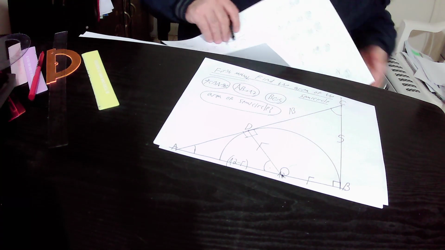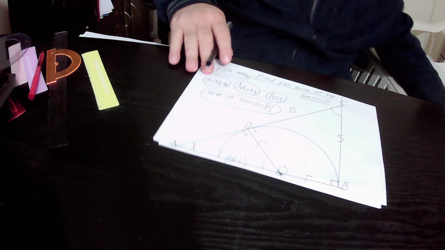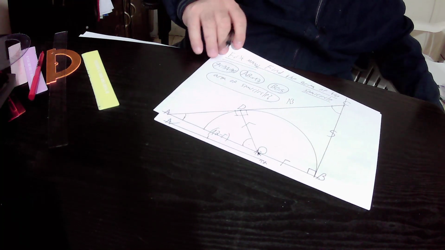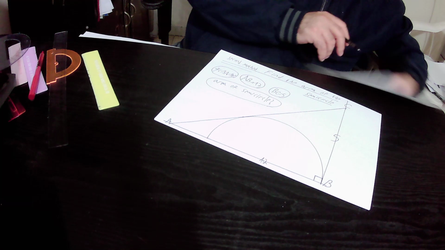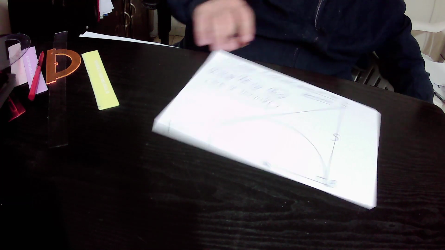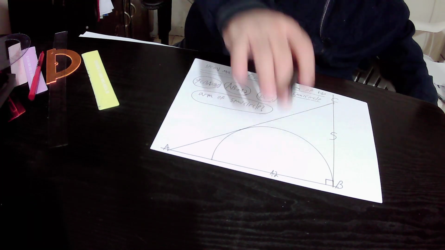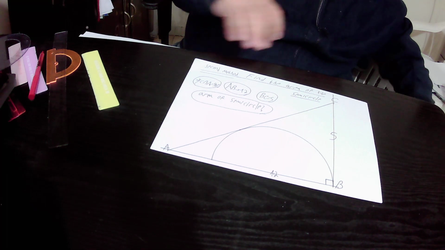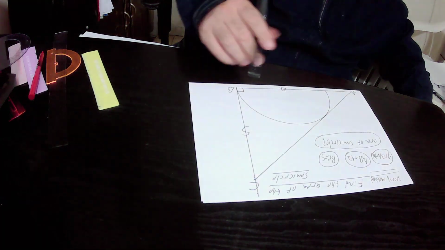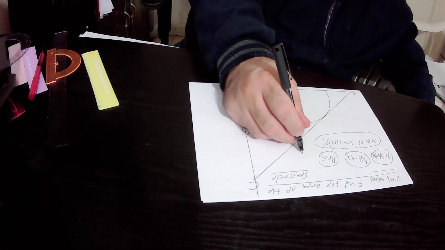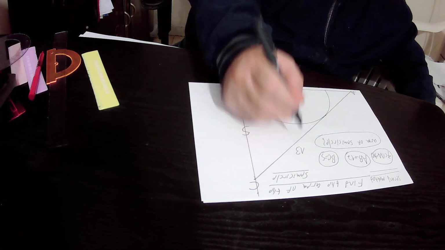Okay? So, we'll continue with the second method. We'll find the area of this semicircle according to a second method. We have already found out that the hypotenuse of this triangle is equal to 13 units, so I will not repeat on it.